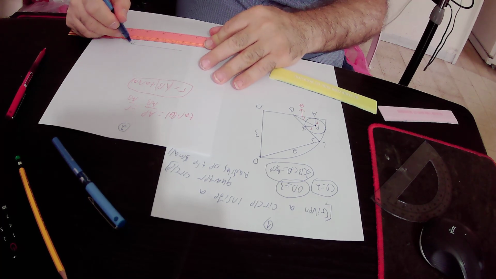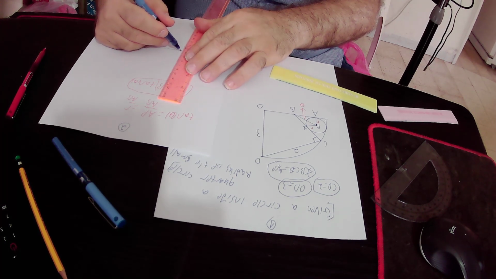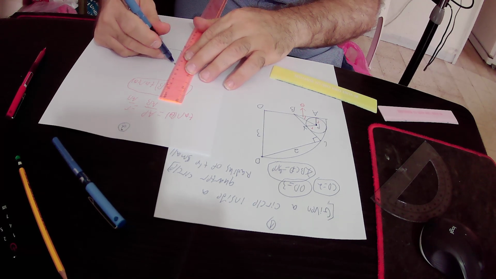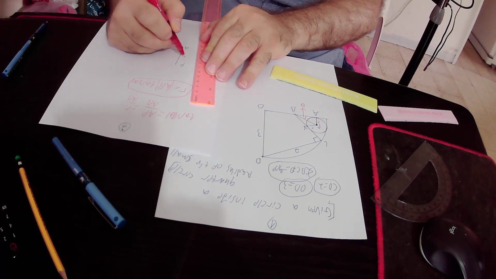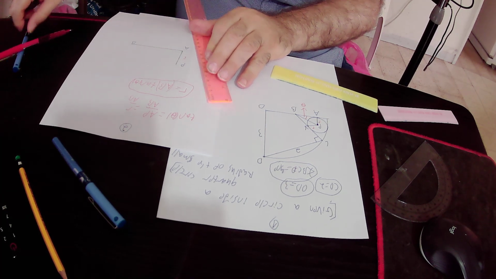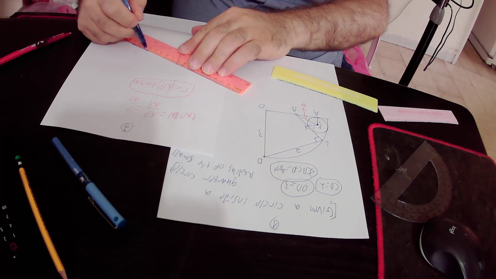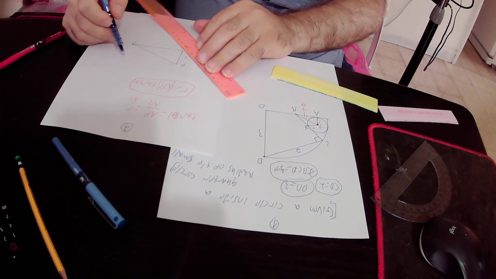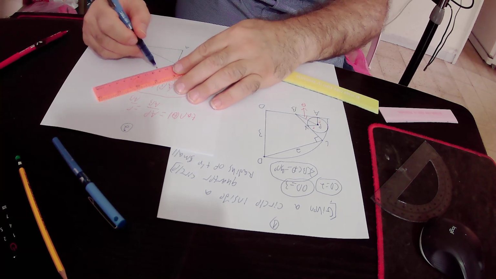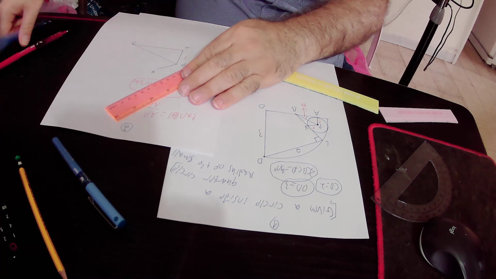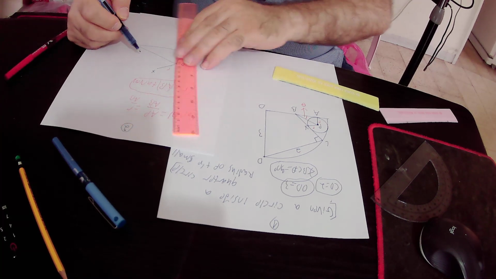This is point B, this is point A, and this will be AP, that is the radius of the small circle, and then this will be PB, and then we will have PX, that is also the radius of the small circle, and then we will join points X and B together.